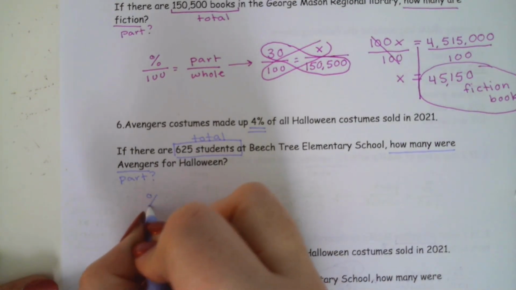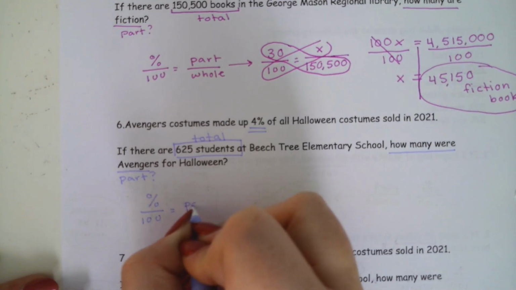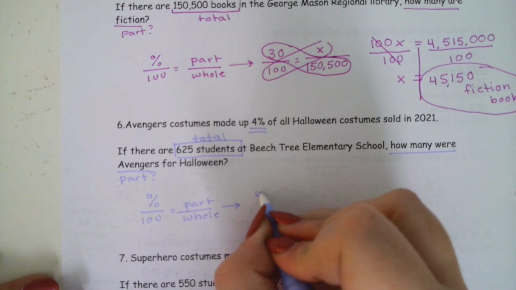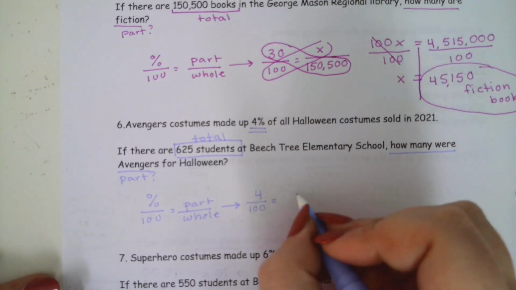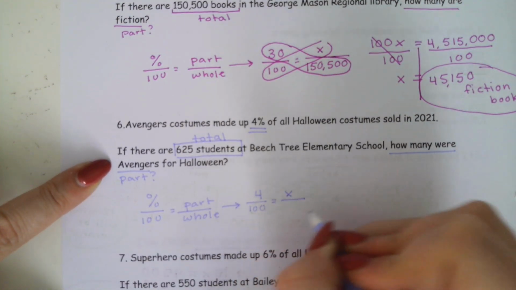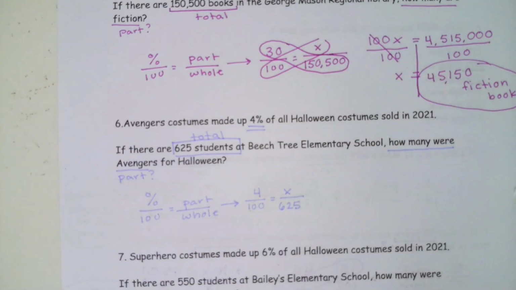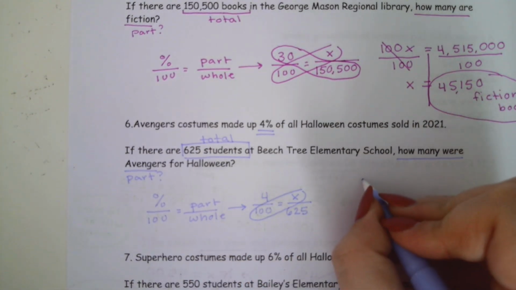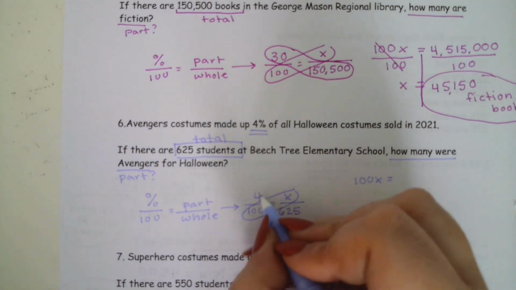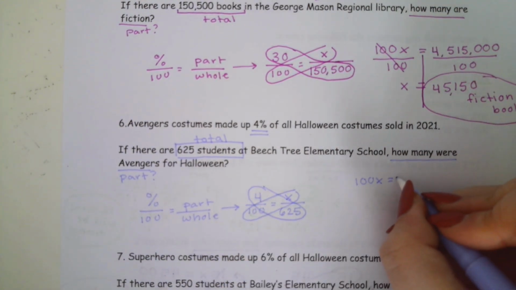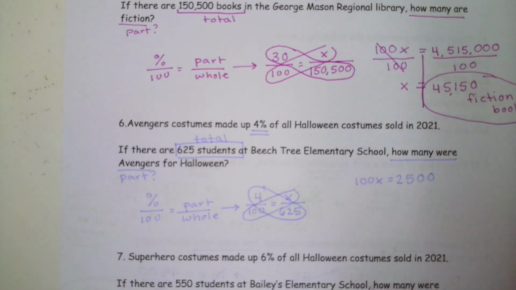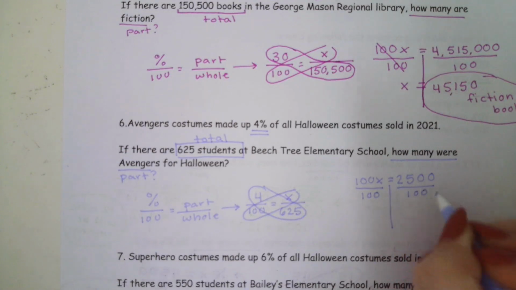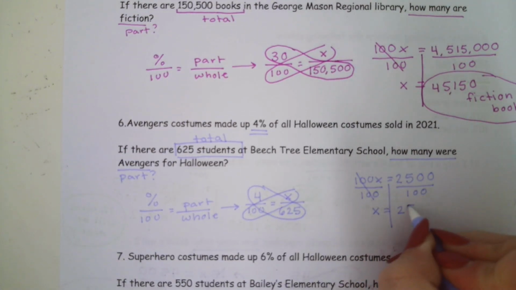So we're filling in our proportion. This one again. The percentage was 4 over 100 equals the part we don't know over the total, which was 625. So I can go ahead and make my equation by cross multiplying. 100 times x is just going to be 100x equals 4 times 625, which comes out to be 2,500. I'll solve for x by dividing by 100 on both sides. They cancel out, so I get x equals 25.